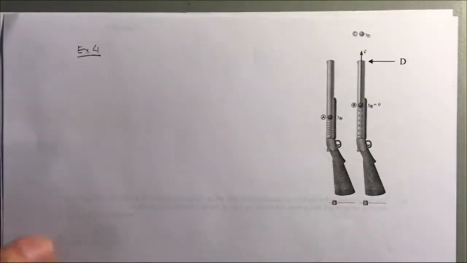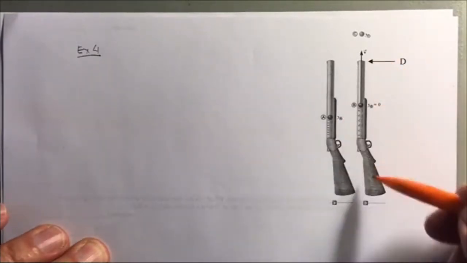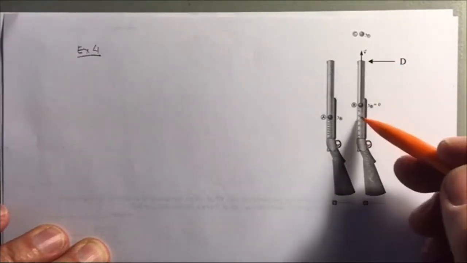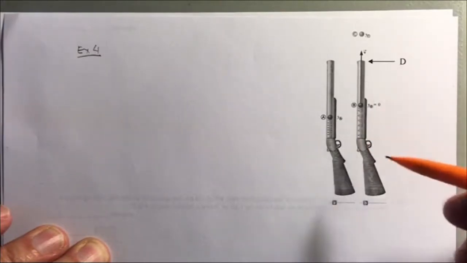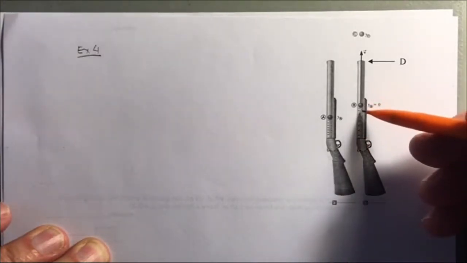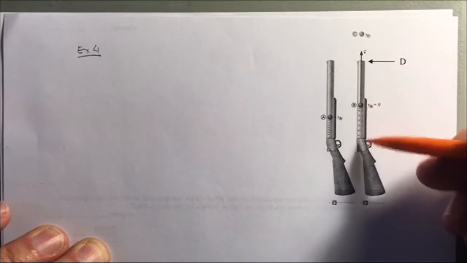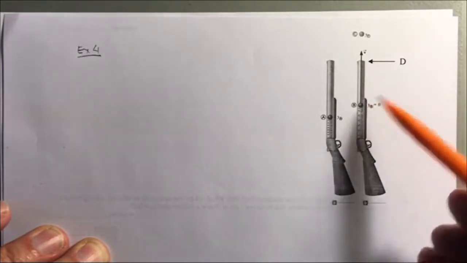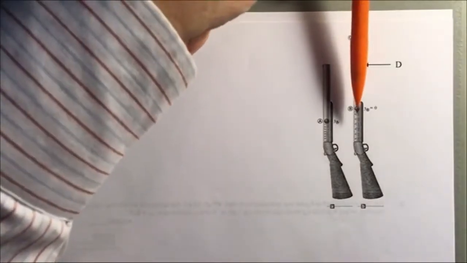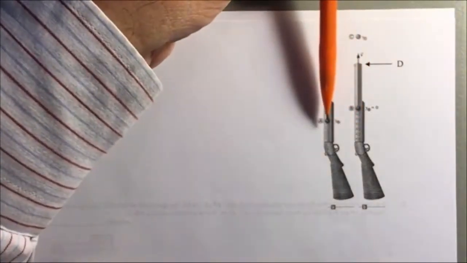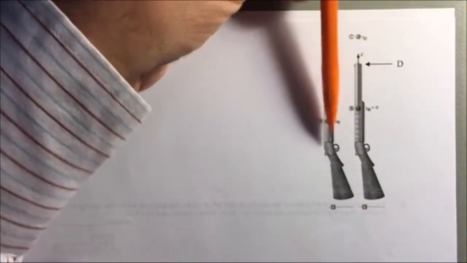Now, in this example, we have a spring-loaded gun, which is held vertically, and the original length of the spring is up to here, and then by some device we push the spring in up to this position, and then it's locked over here.